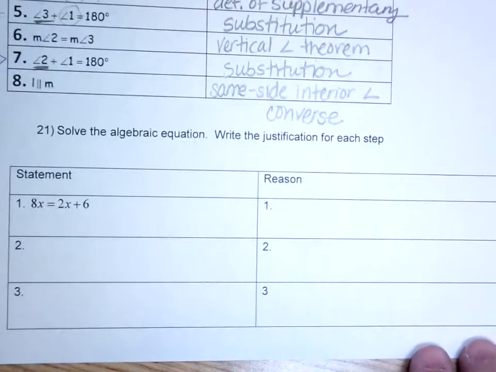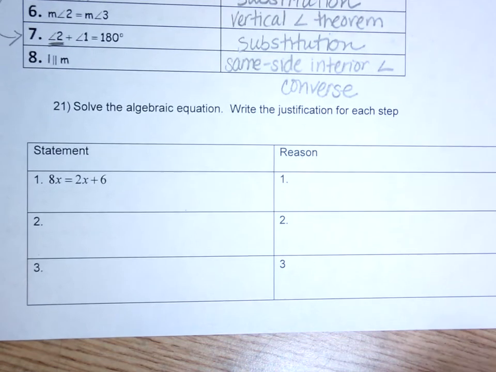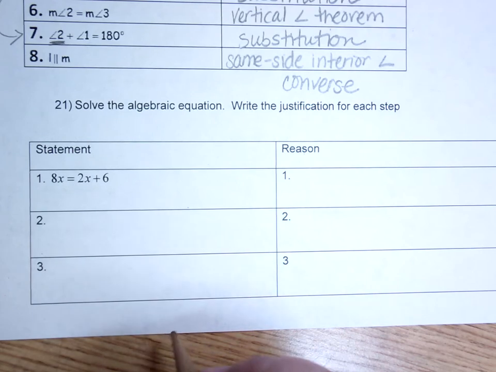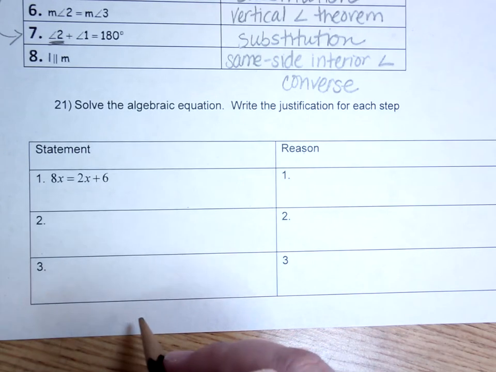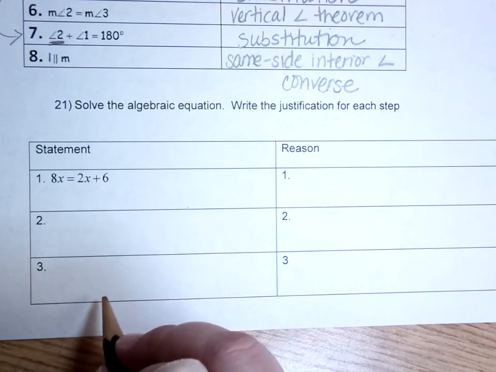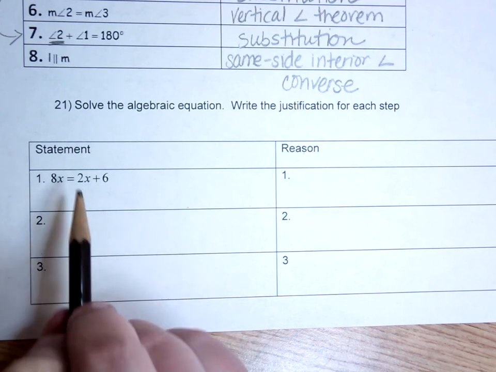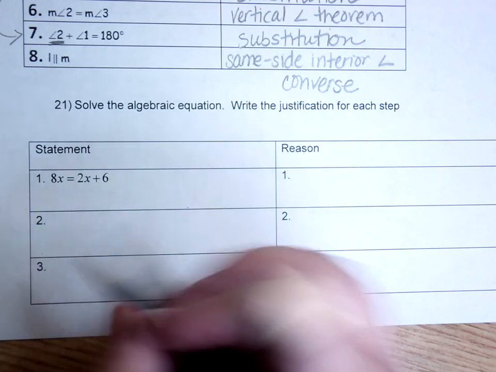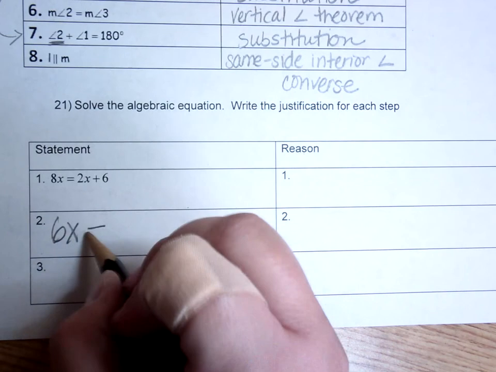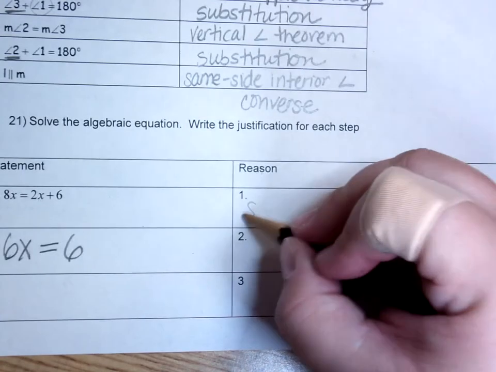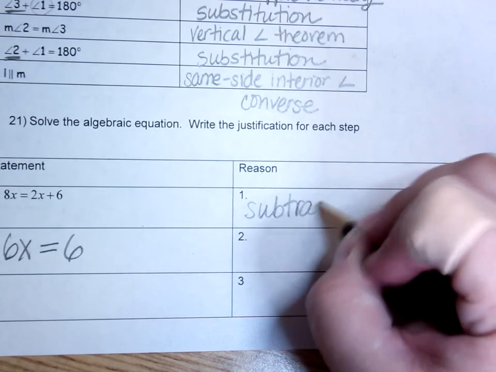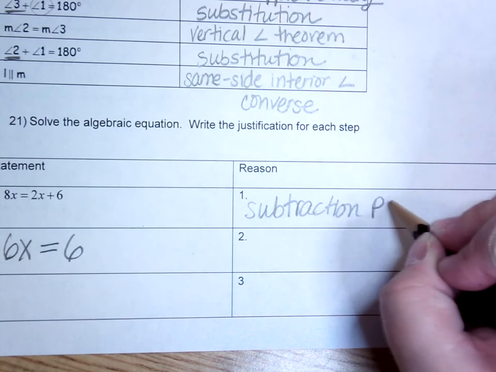All right, I'm running out of time, so I'm going to go real quick with this. This is where we just do the same thing to both sides and give a reason. First thing I would do here is I would subtract 2x from both sides. I don't show the work. Minus 2x, that gives me 6x equals 6. Subtraction, property of equality. Remember, we write POE when we do that.